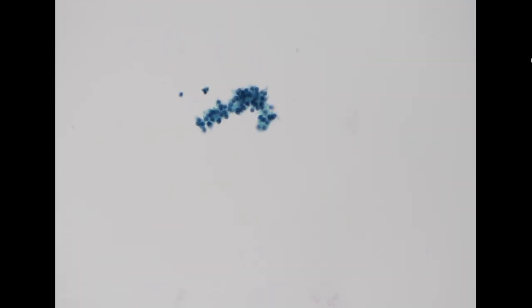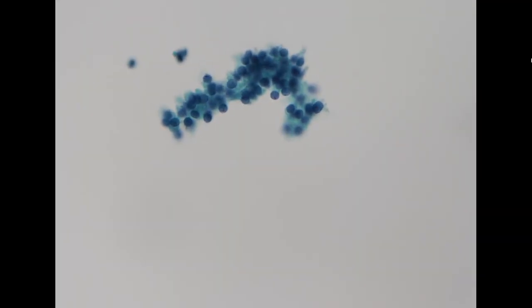So the diagnosis depends on the cellularity. If the cellularity is high, and you can also see, for example, larger fragments with fibrovascular stroma, it is likely to be a follicular neoplasm. In that situation, we will sign it out as TBS4, suspicious for follicular neoplasm.